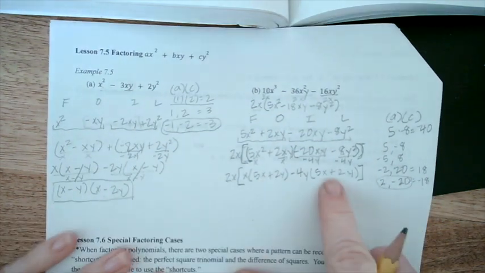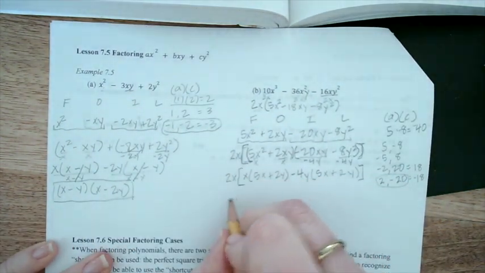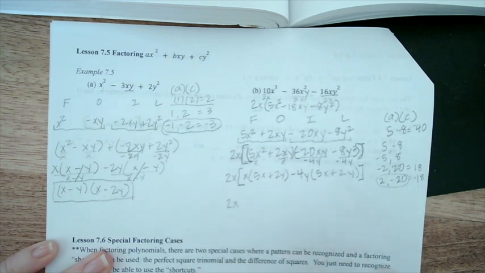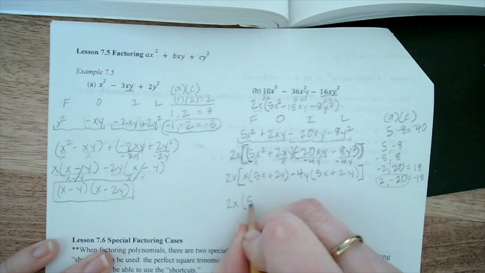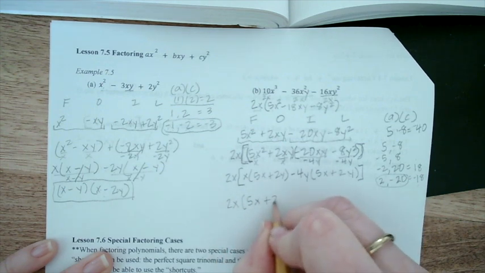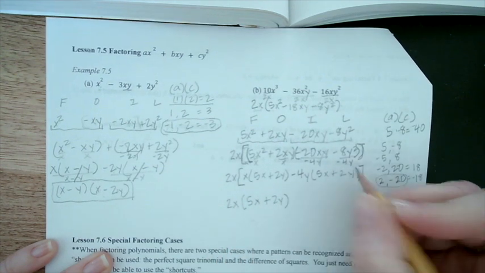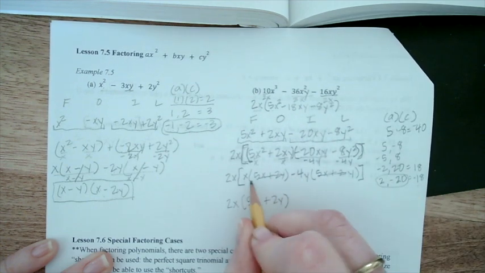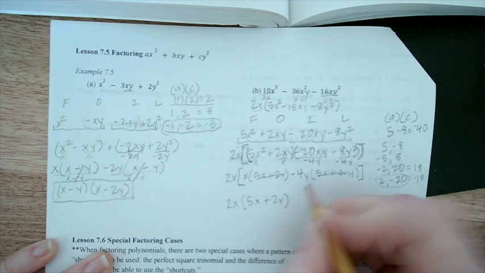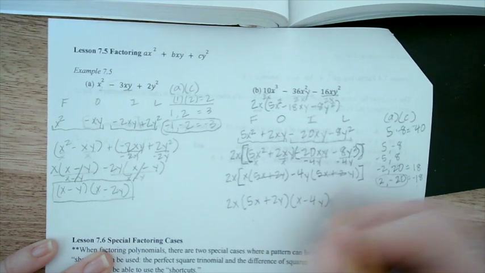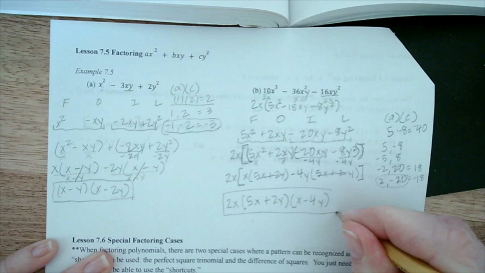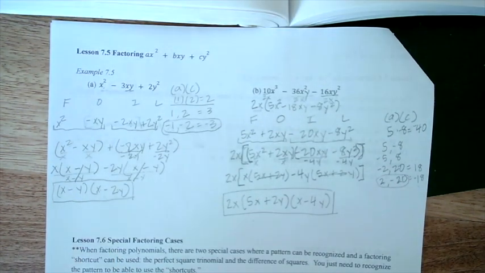And they both have this in common. So again, I'm transferring down the 2x that we factored out from the very beginning. And then it's going to be times 5x plus 2y. So we just took those both out, and then we have an x minus 4y. And that's your answer.